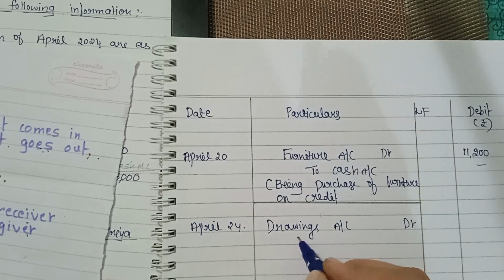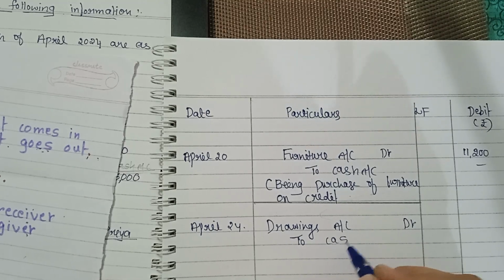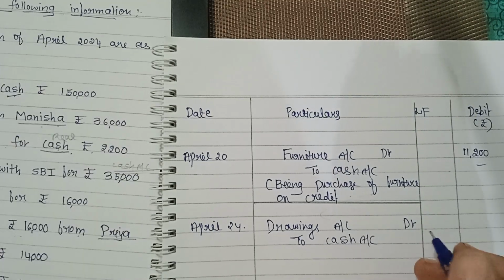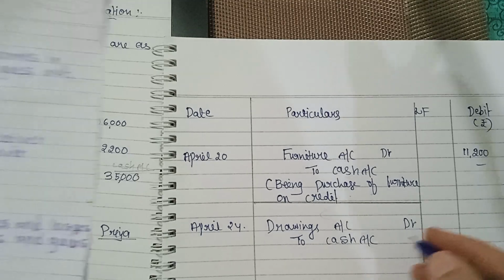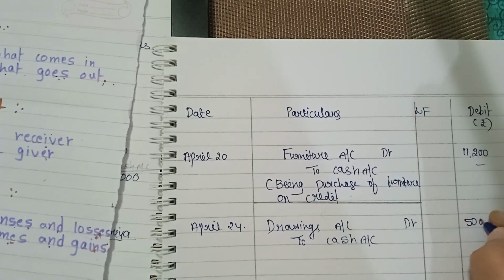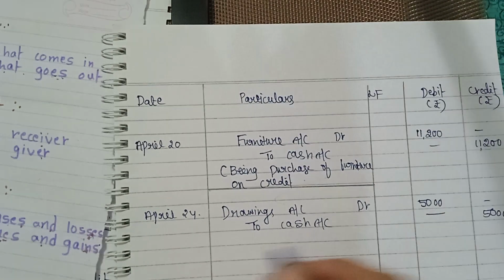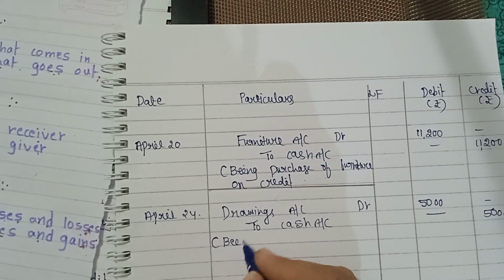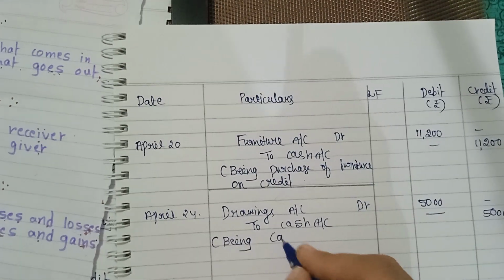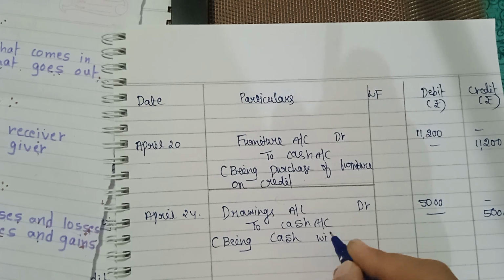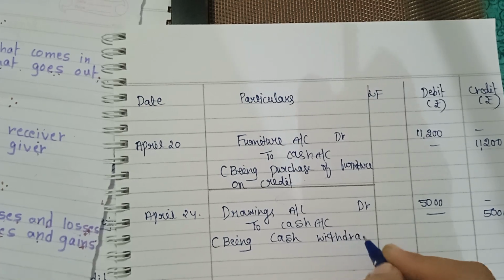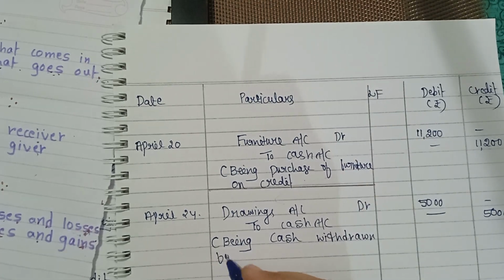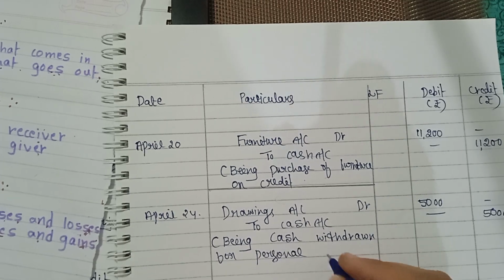Drawing account debtor to cash account, rupees 5,000. Being cash withdrawn for personal purpose.